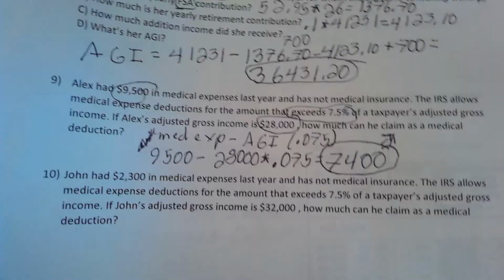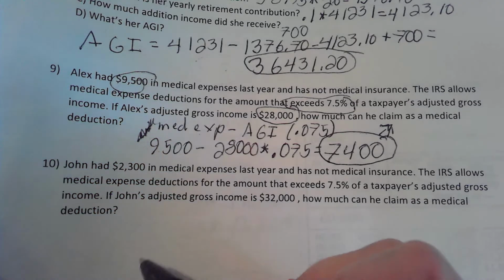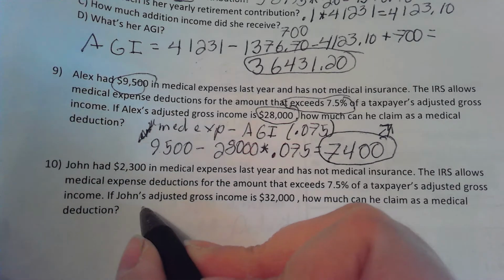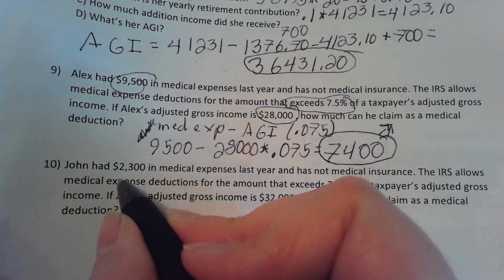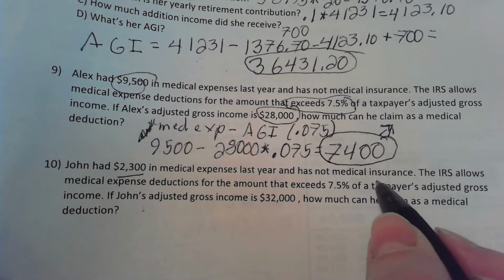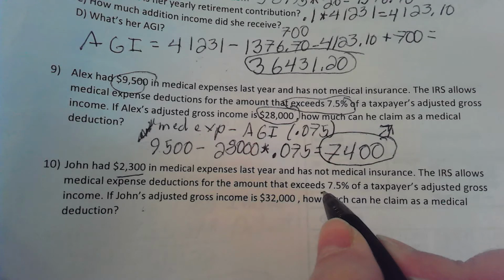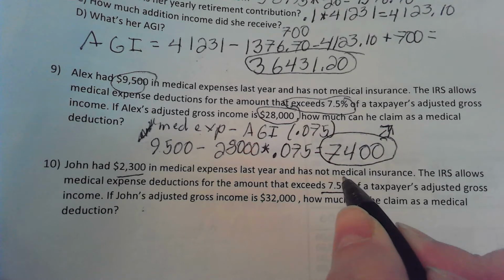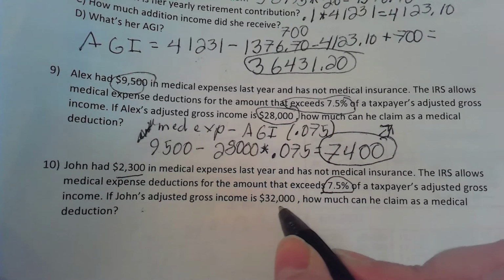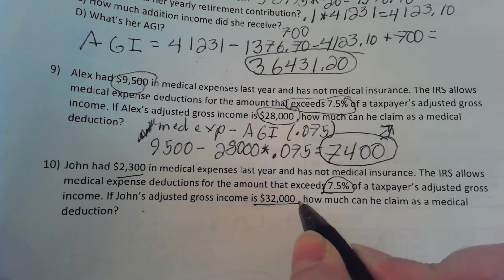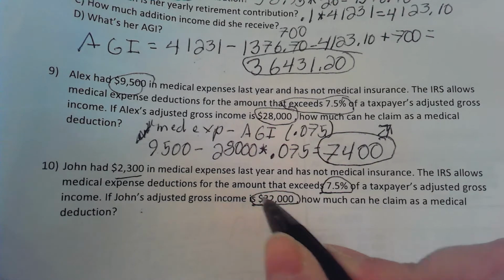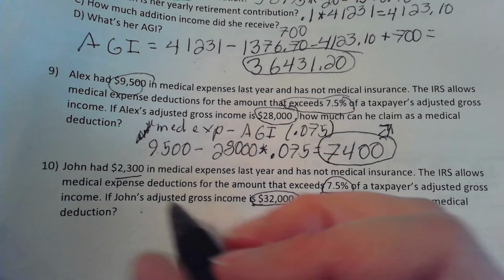Okay, John had $2,300 in medical expenses and does not have medical insurance. The IRS allows deductions that exceed 7.5% of the taxpayer's adjusted gross income. If his adjusted gross income is $32,000, how much can he claim?